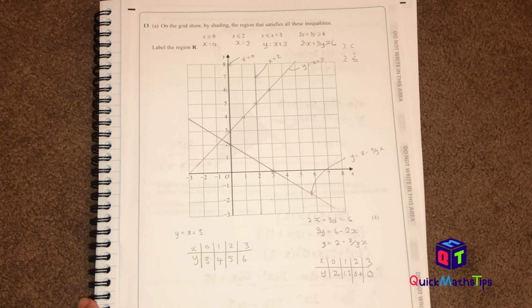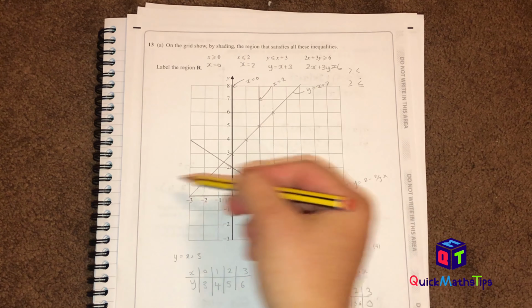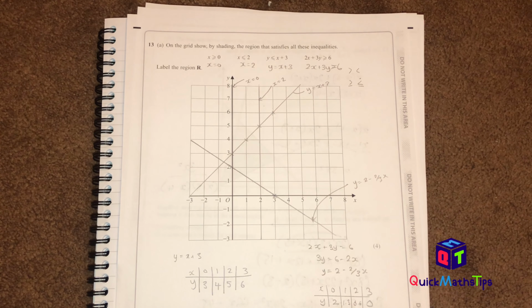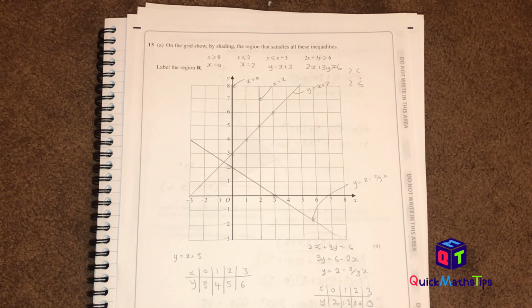Now, the next part is shading. I want you to have a look at your axes. On the y-axis, if you look above the line, if you're going upwards, the numbers get bigger. If you're looking below the line, if you're coming downwards, they get smaller. And on the x-axis, if you look towards the right-hand side, they get bigger. If you look towards the left-hand side, they get smaller. This is going to help you figure out what region to shade in.